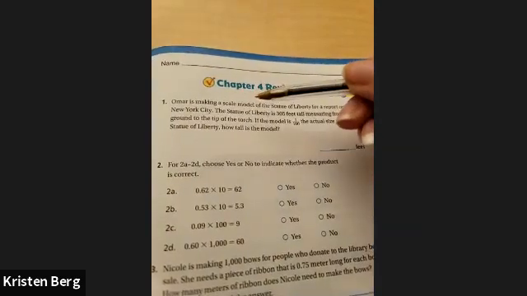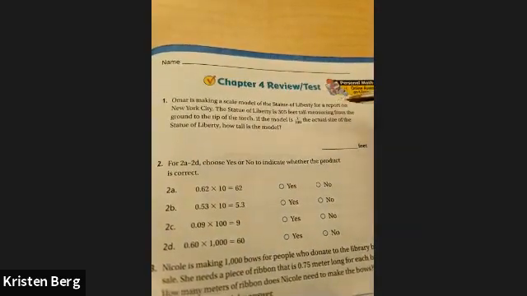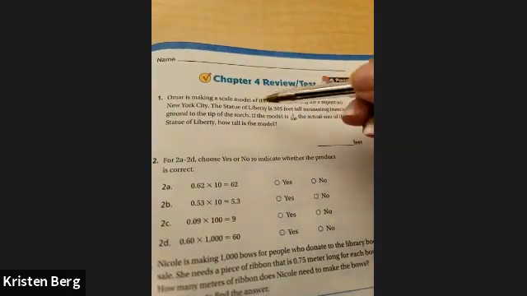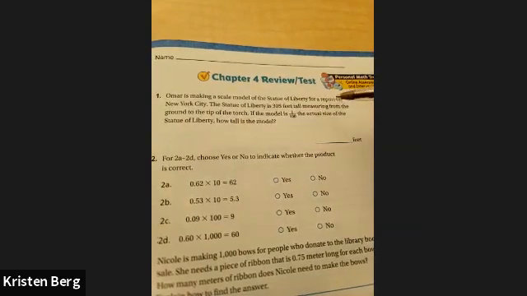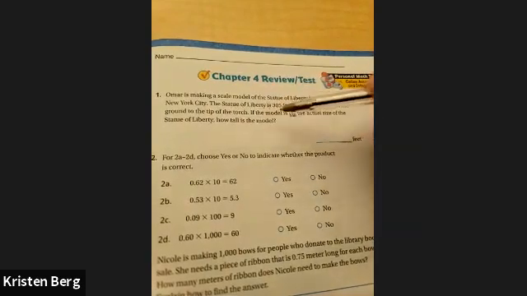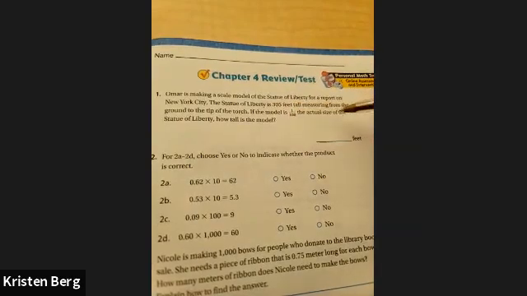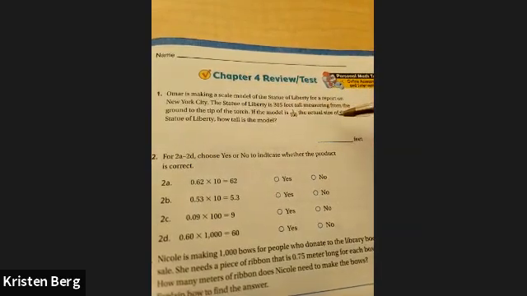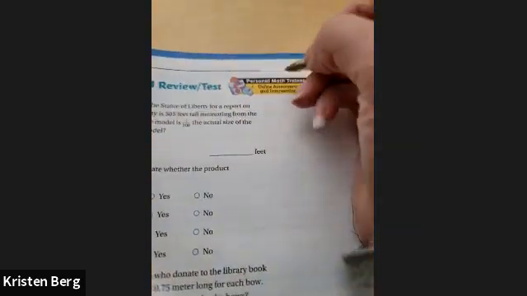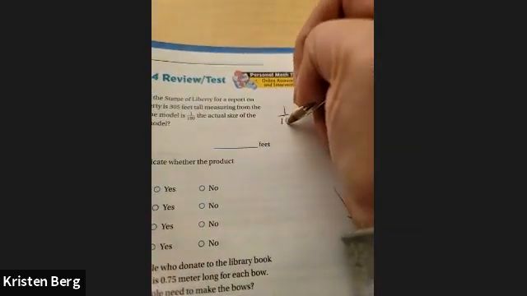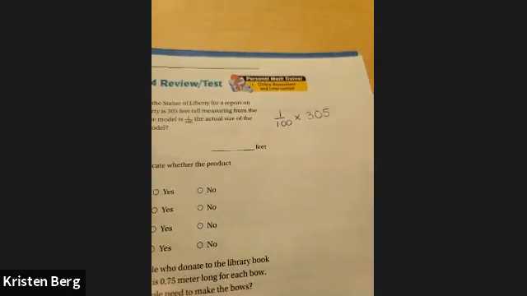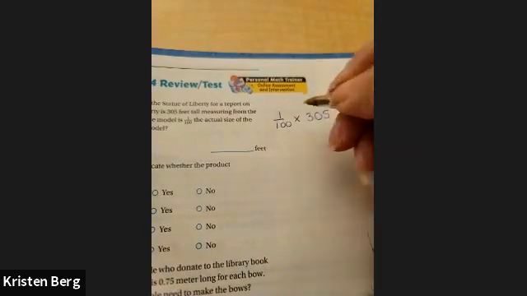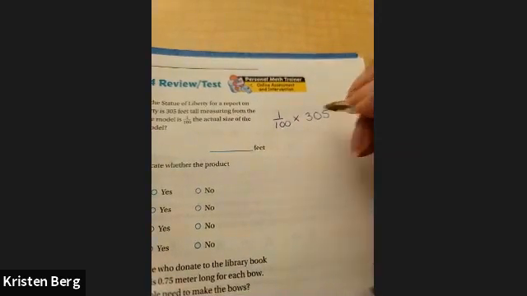Omar is making a scale model of the Statue of Liberty for a report on New York City. The Statue of Liberty is 305 feet tall, measuring from the ground to the tip of the torch. If the model is 1/100th of the actual size of the Statue of Liberty, how tall is the model? So it says 1/100th of the actual size is the model. So the actual size was 305. So what they wanted you to do is to find the answer to this. What is 1/100th of this?